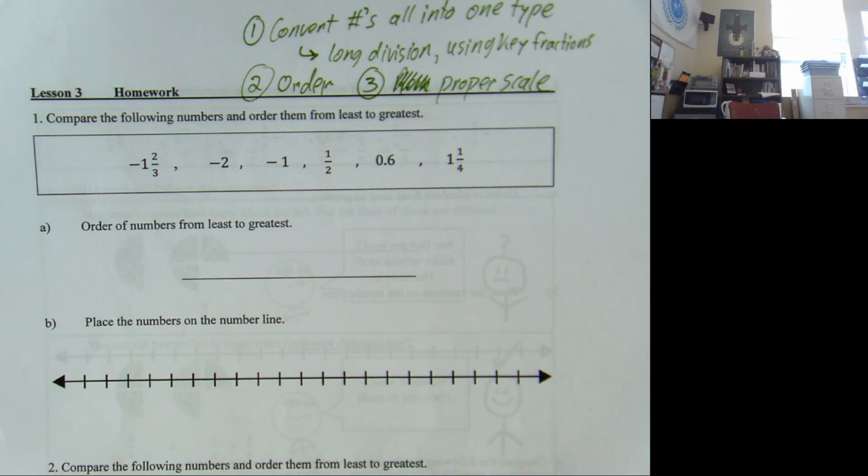It's not -1. -1.5 is not in that list. This one? Maybe it's hard for you to see from where you're sitting. That's -1.6 repeating. That is the next one, you're right.